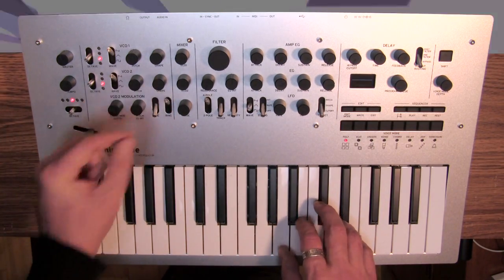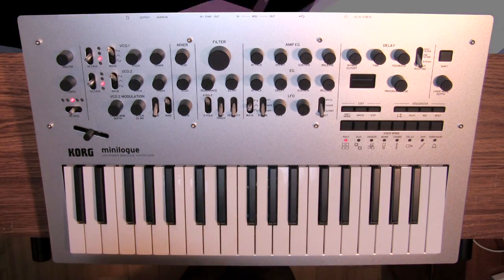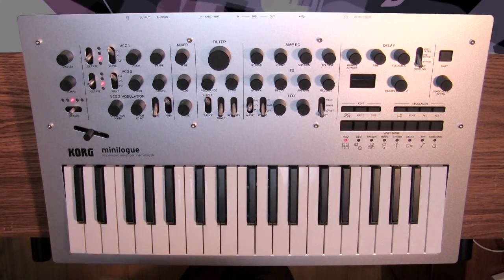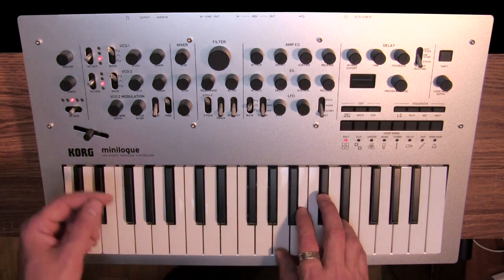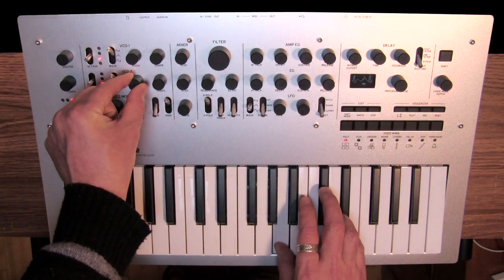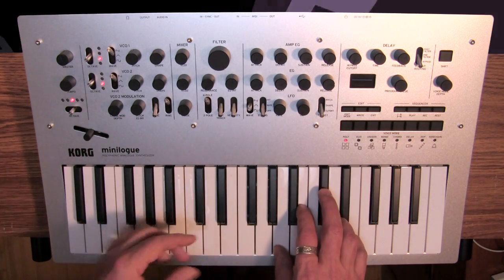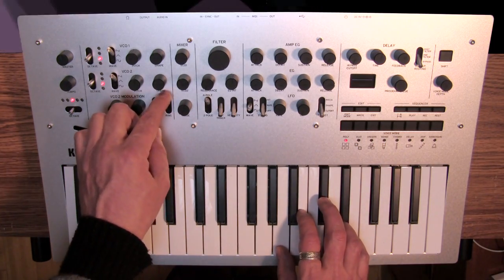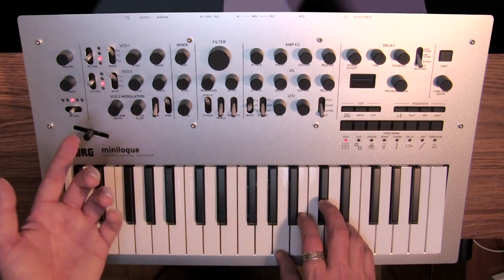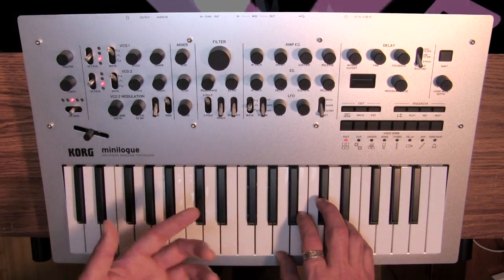And then we have ring modulation, as if we don't have enough. Ring modulation is the sum and differences of two different waveforms input. So if they're at the same pitch, you're not going to hear much of an effect. There's a little bit of change. It's when pitches are changed and wave shapes are changed that you start to get interesting effects.